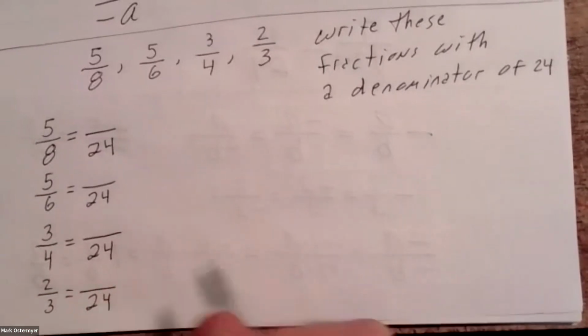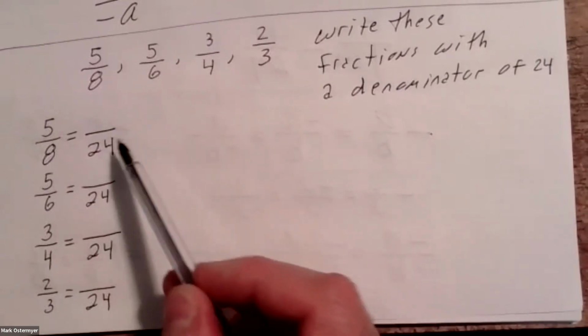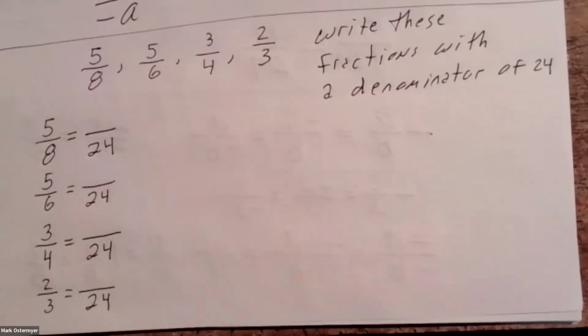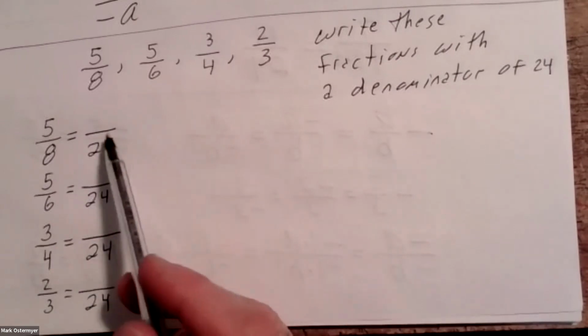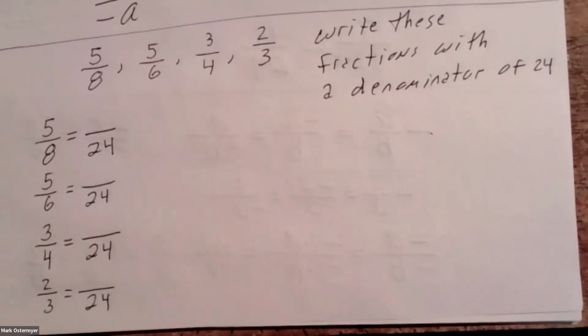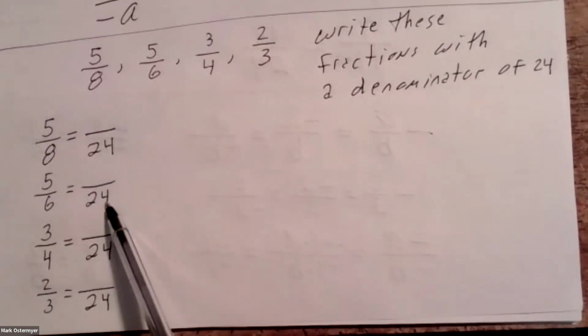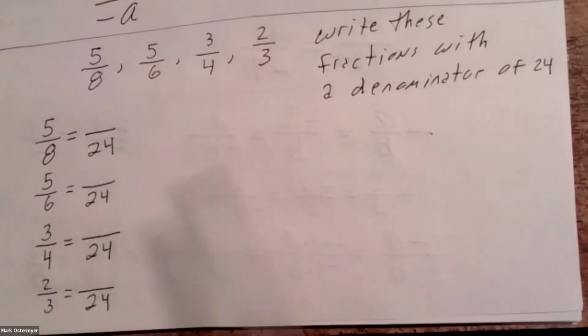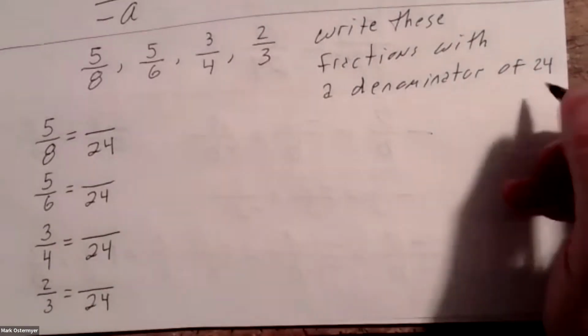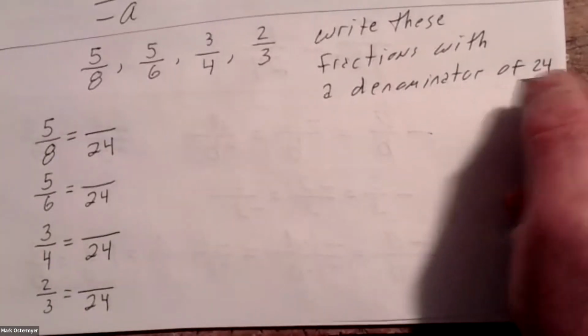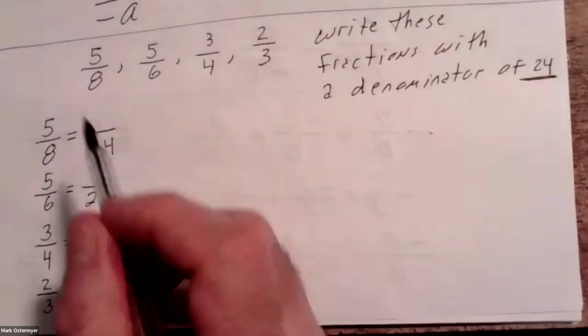You see, you cannot compare fractions for size unless you get a common denominator. It's impossible. It's like trying to compare apples and oranges. It just doesn't happen. Once you get a common denominator, though, then you can compare the fractions by comparing their numerators. So the first goal here is to build all these fractions up into equivalent fractions that all have the same denominator. And I am requiring that all my denominators become 24 there.